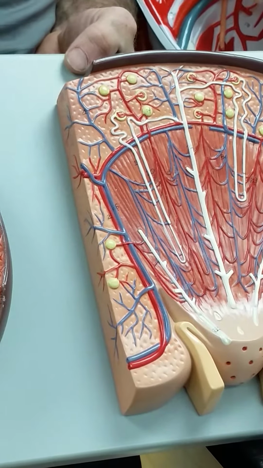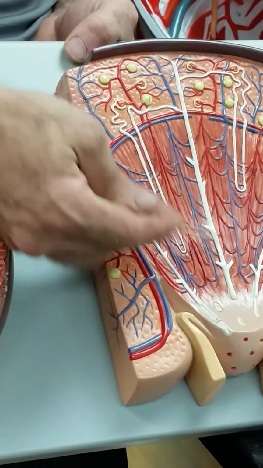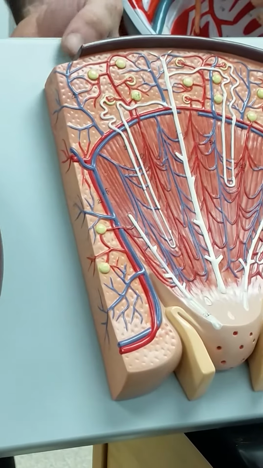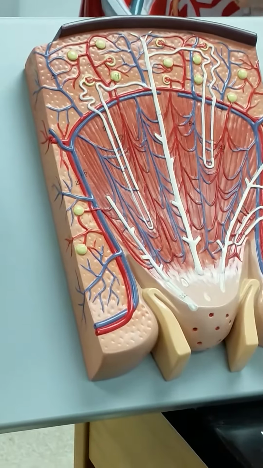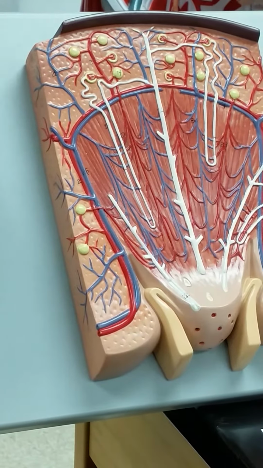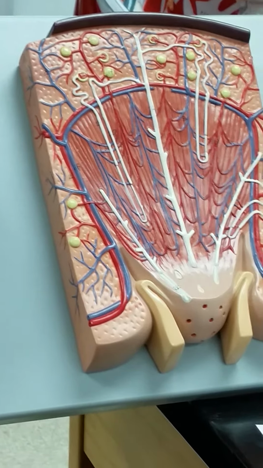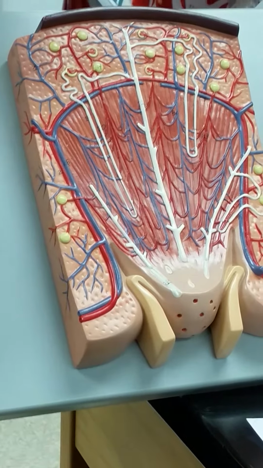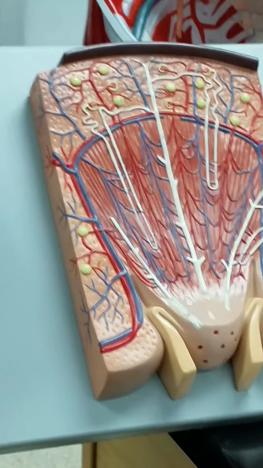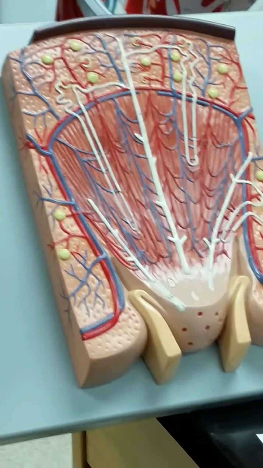If you're wondering why this collecting duct is not part of a nephron, it's because thousands of nephrons share a collecting duct. Thousands of nephrons dump their filtrate into a collecting duct. So how could one collecting duct belong to one nephron? It can't. Thousands of nephrons dump their filtrate in there.